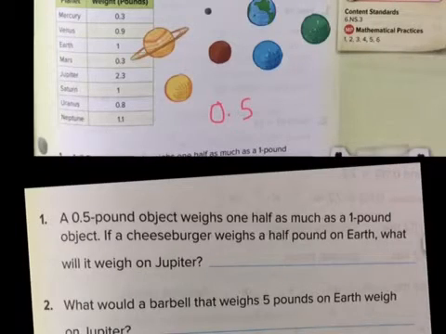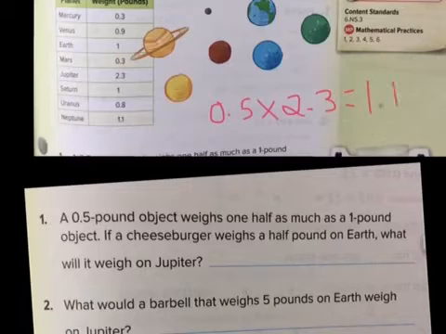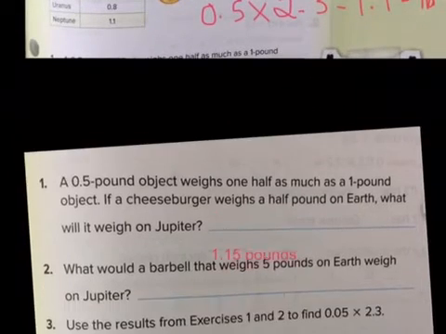And we're going to multiply it with the weight on Jupiter. So 1 here is 2.3 on Jupiter. But now what if it's a half here? It needs to be a half here. So what is a half here? Well, we find a half of a number by multiplying it by half. Right, 2.3. And it's going to give us 1.15 pounds, lbs.